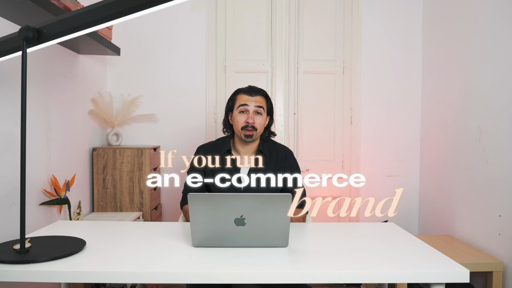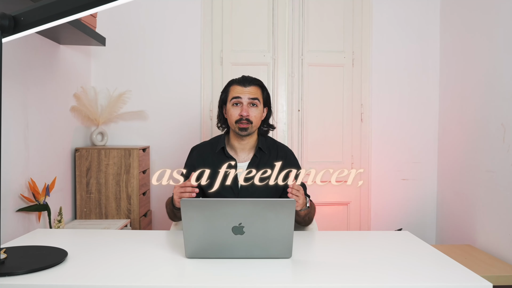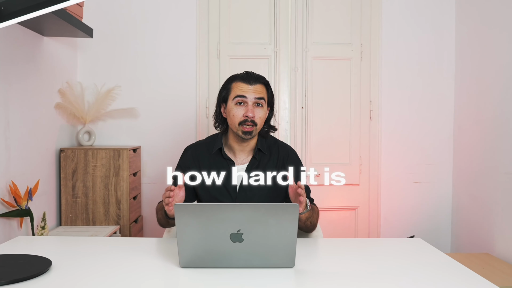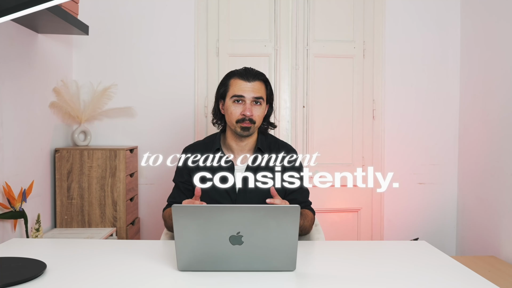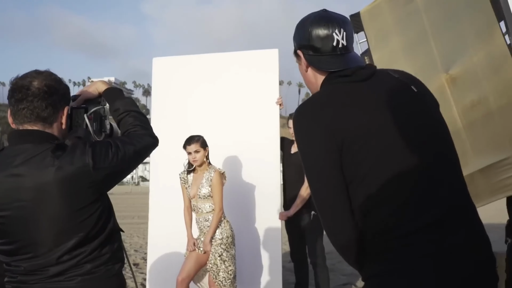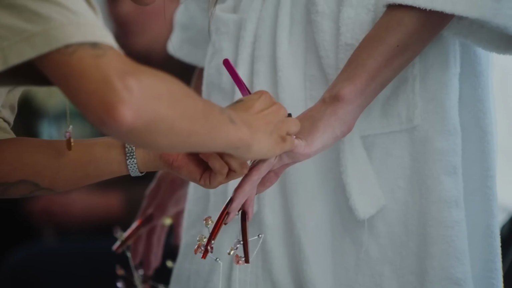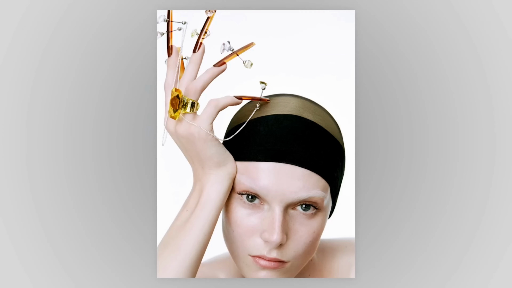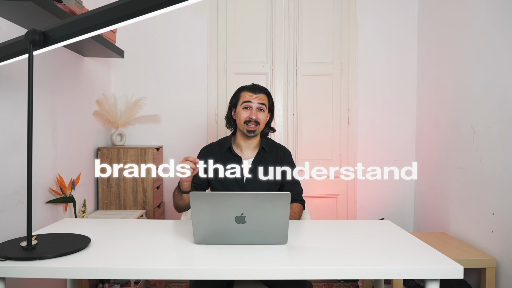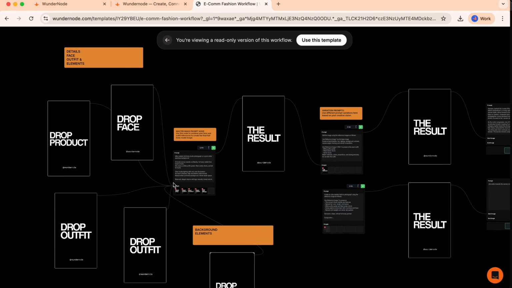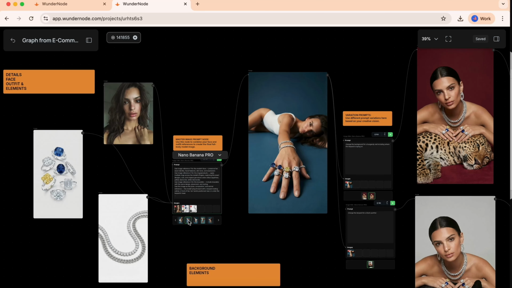If you run an e-commerce brand or you work with one as a freelancer or an agency, you already know how hard it is to create content consistently. Models are expensive, photo shoots are expensive, studios are expensive. And on top of that, every time you create a new campaign, you have to start it all from zero. But right now, brands that understand AI workflows are producing more content than ever before at a higher quality and a fraction of the cost.